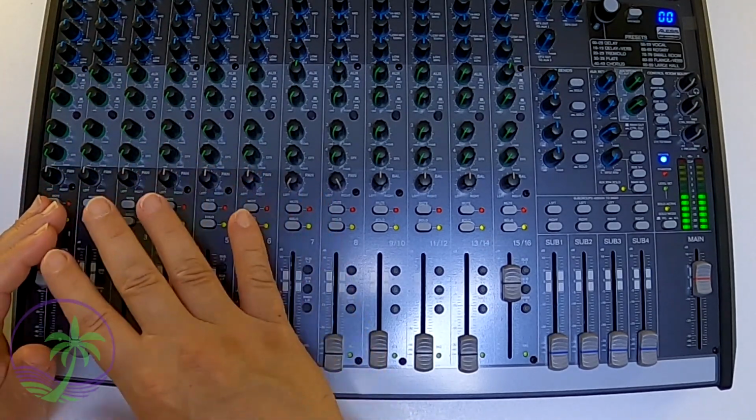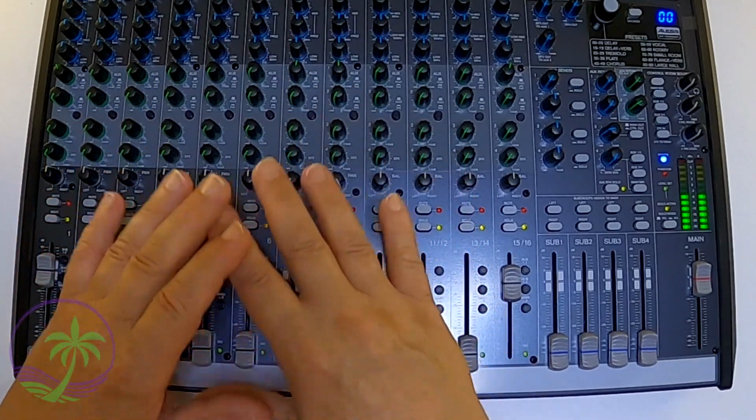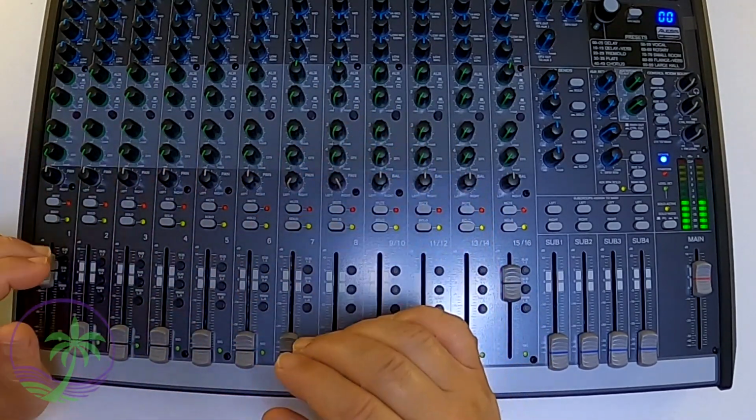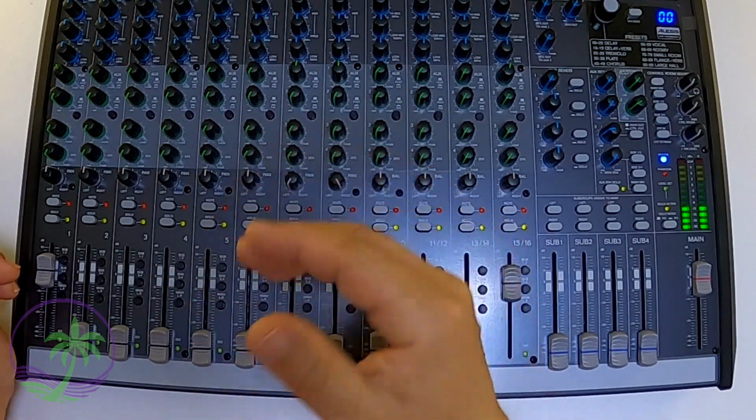So this way, let's say I had a drummer and I wanted to get that drummer set up 15-20 minutes before the rest of the band showed up or before the lead singer. Or maybe the lead singer came out early, did some rehearsal work, did some practice.